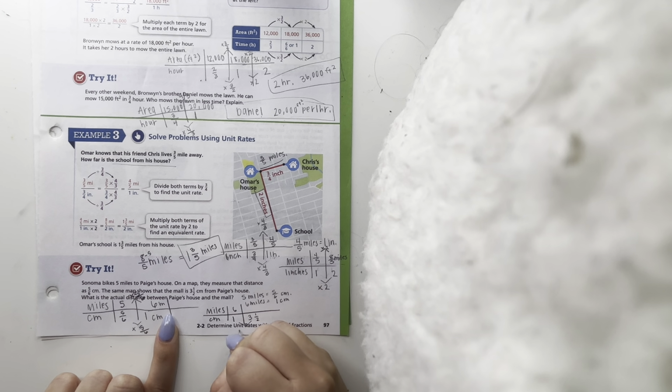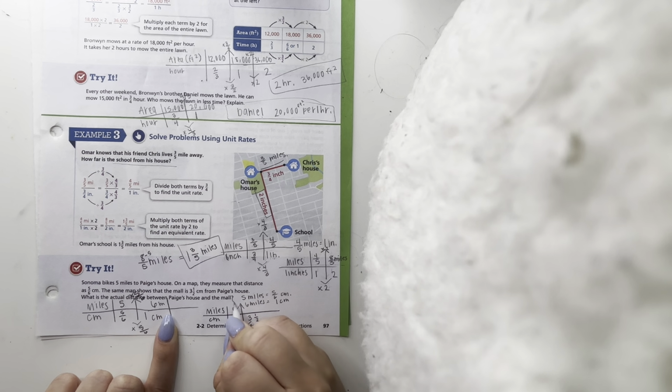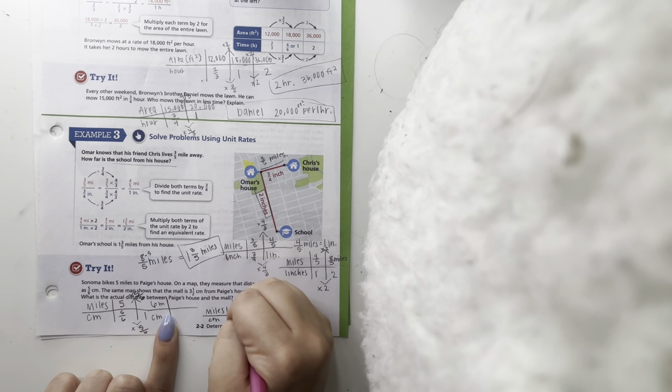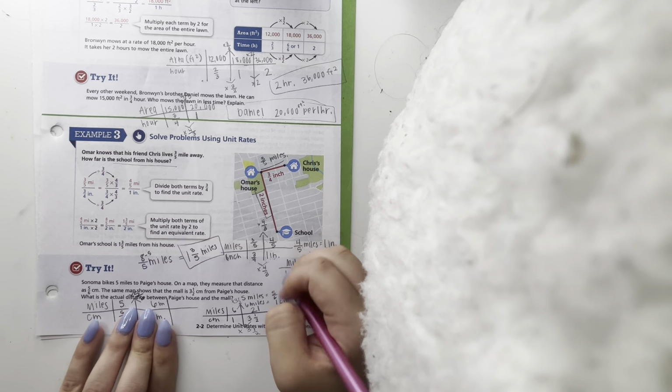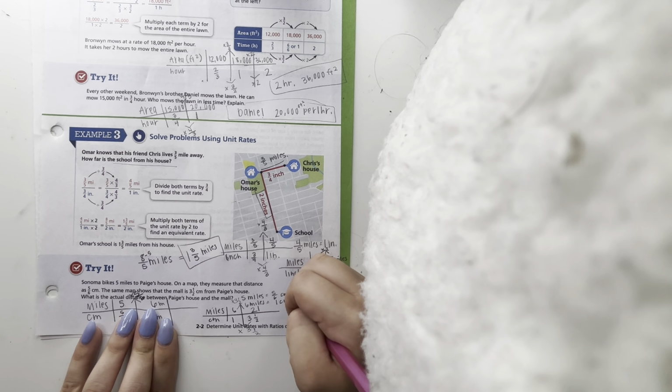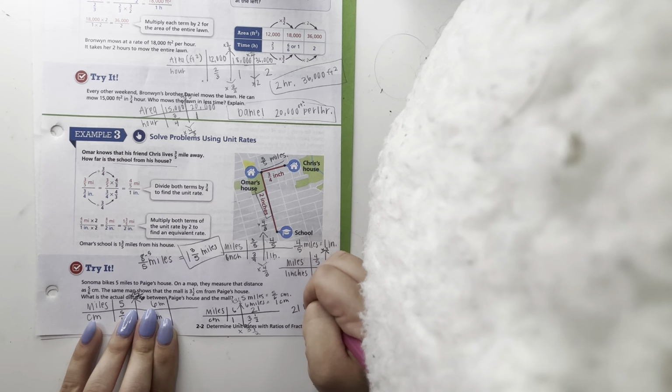So I need to do 1 times 3 1/2 on both sides, and 6 times 3 1/2 gives me 21. So I just found out that the actual distance from Paige's house to the mall is 21 miles.